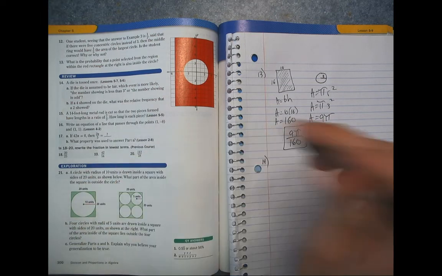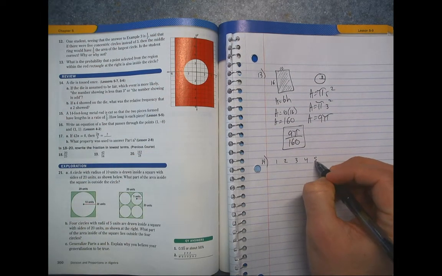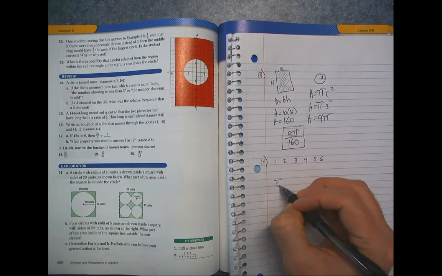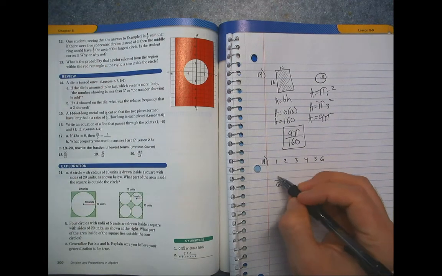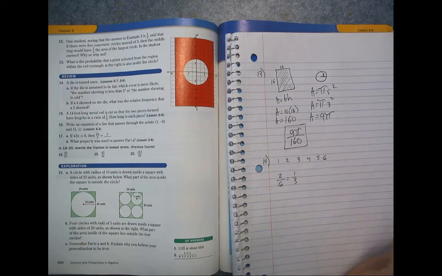The number showing is less than 3, so let's think about our options. We have a 1, a 2, a 3, a 4, a 5, and a 6 on a die. So there's a total of 6 options. If it's less than 3, that means it has to be a 2 or a 1, so 2 possibilities, which is a 1 out of 3 chance, but it's 2 out of 6.